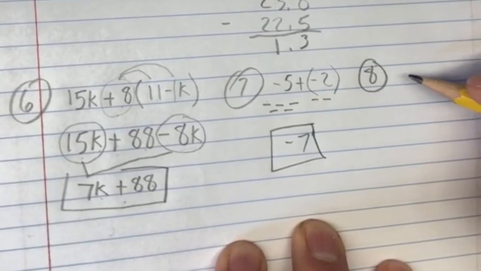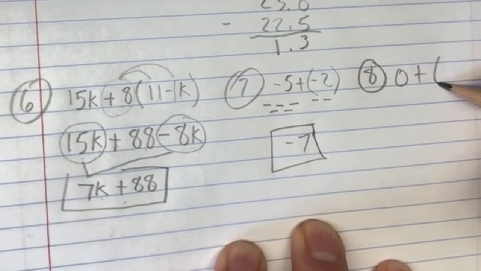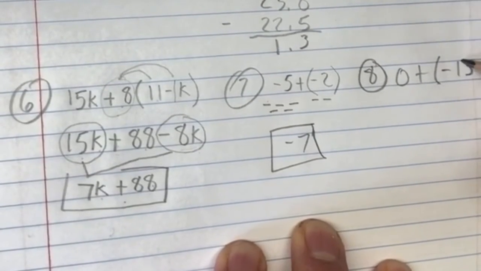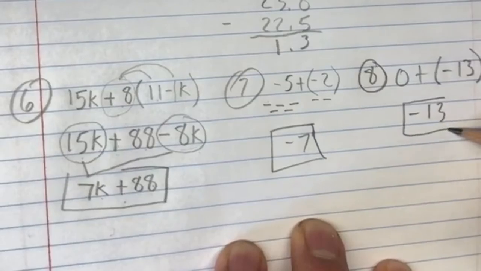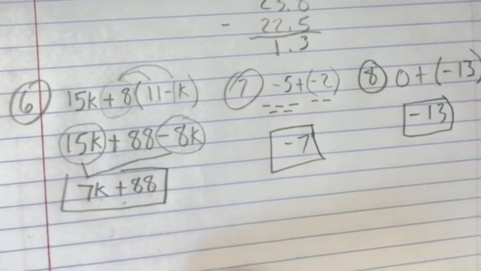Number 8, the problem is 0 plus negative 13. And I know that's negative 13 because you add anything to 0 and you get the same thing.